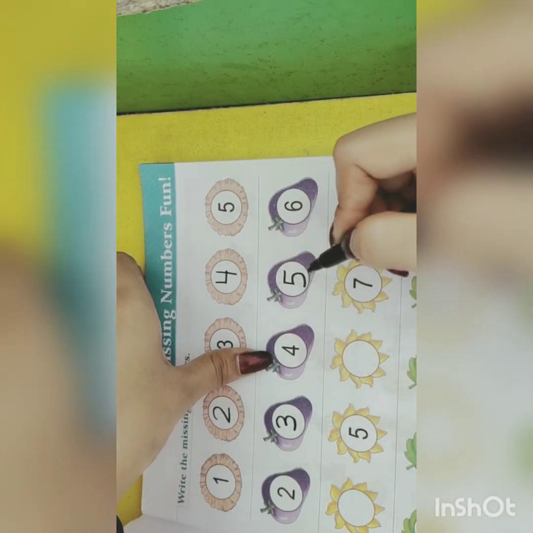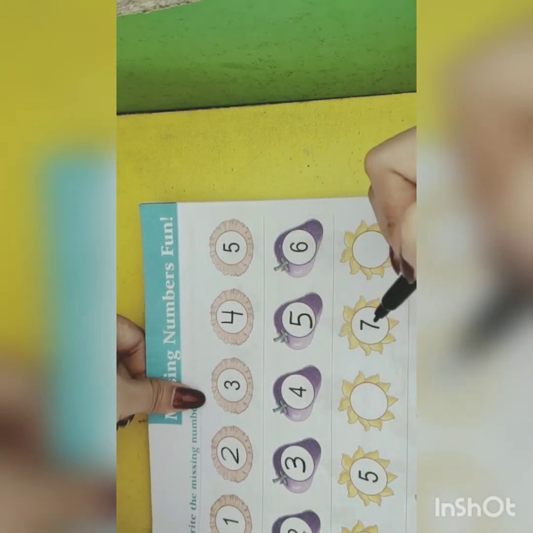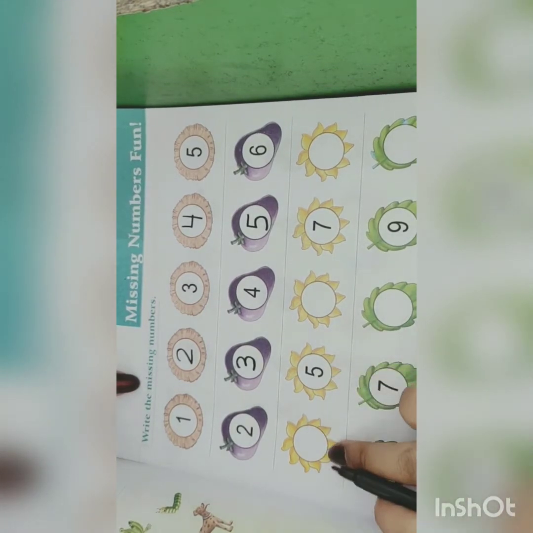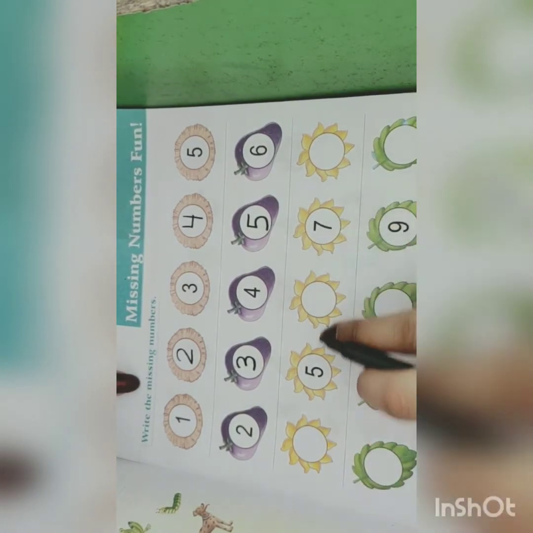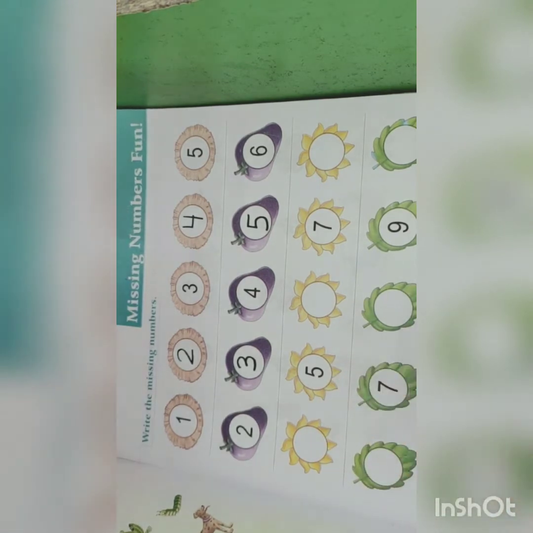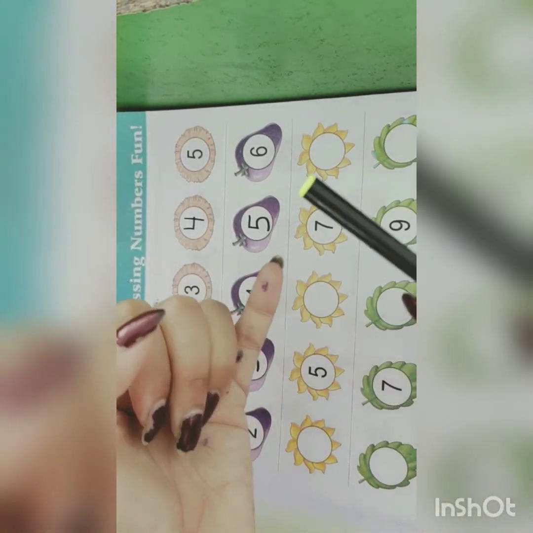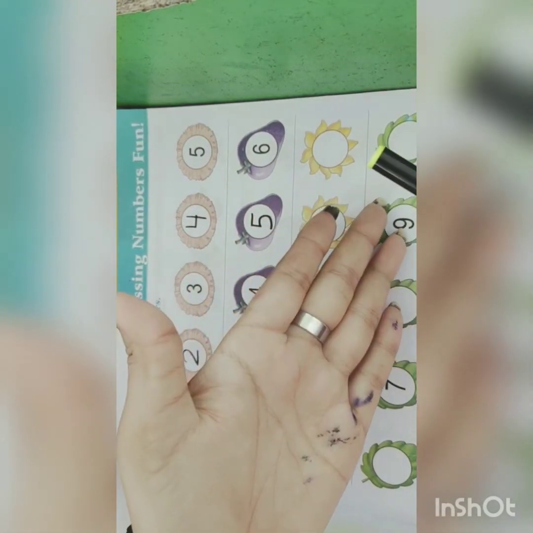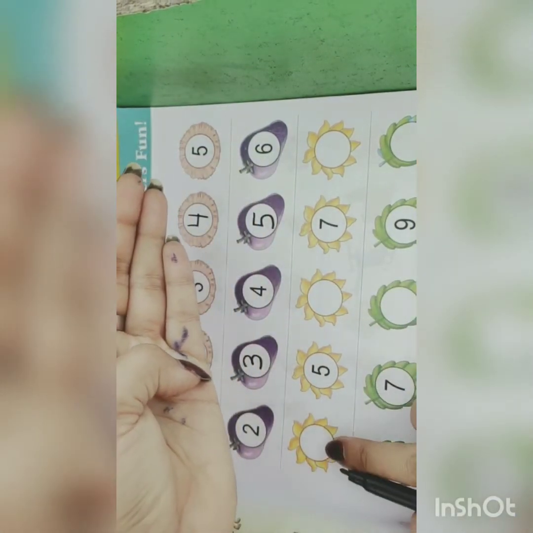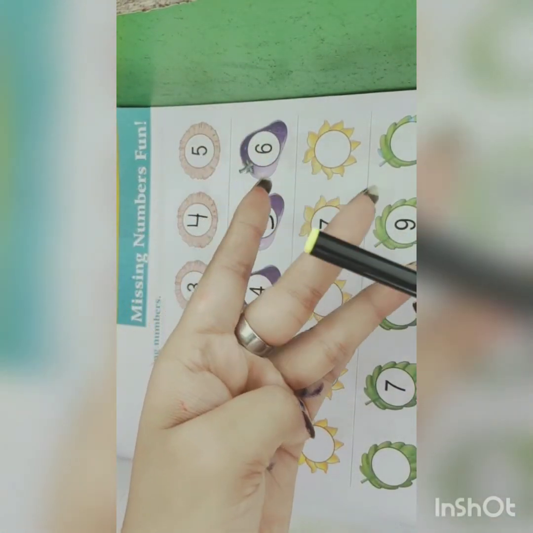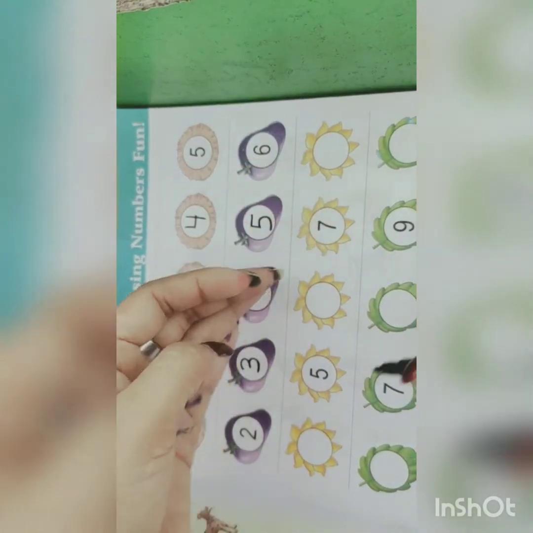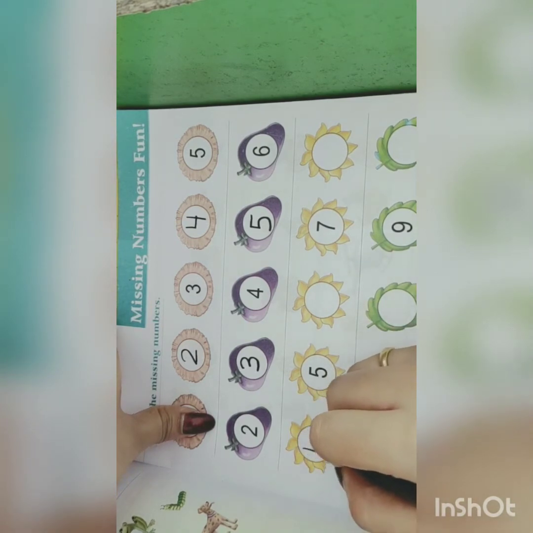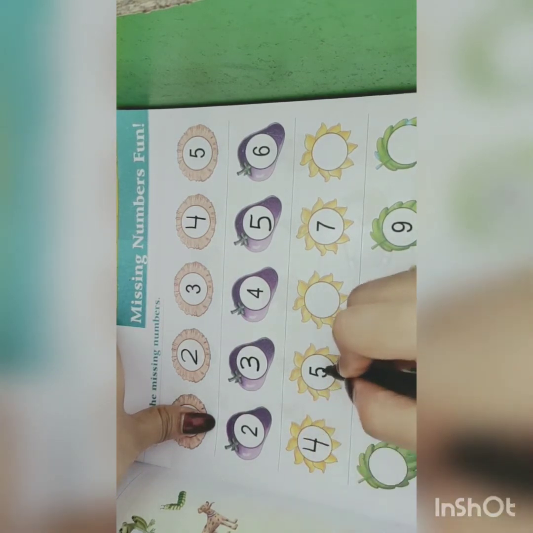5. After 5 comes 6. Right? So now the next is 5, 7. So what is missing? यहाँ पे क्या missing है? Count करो. Finger में count करो. 1, 2, 3, 4, 5. Right? So now you have to write 4. 1, 2, 3, 4. 4 is missing, right? 4 के बाद क्या आते हैं? 5. So we will write 4. 4, 5.